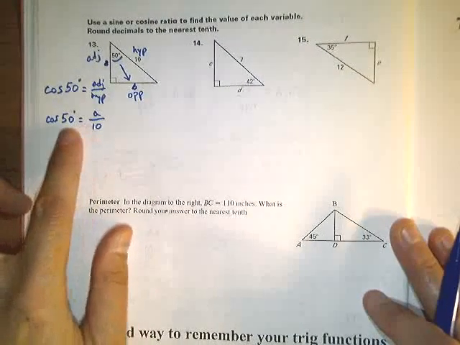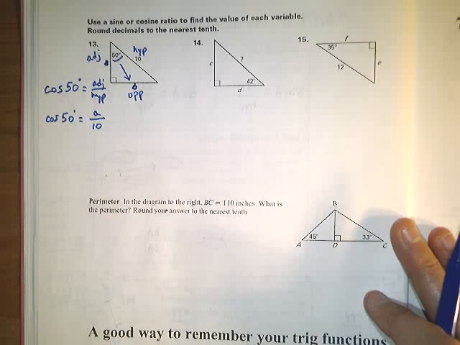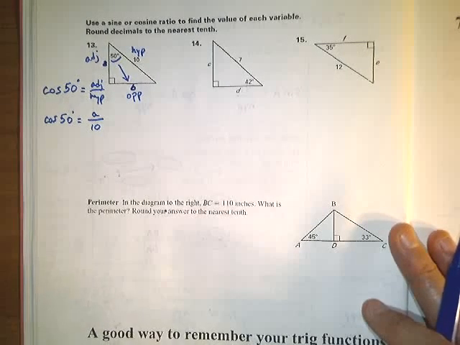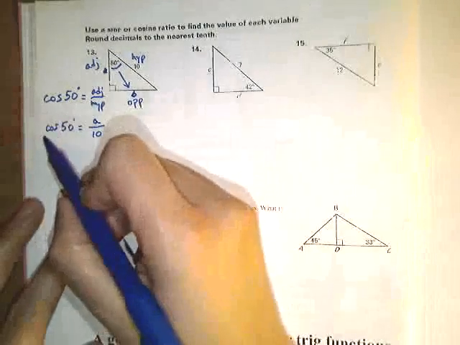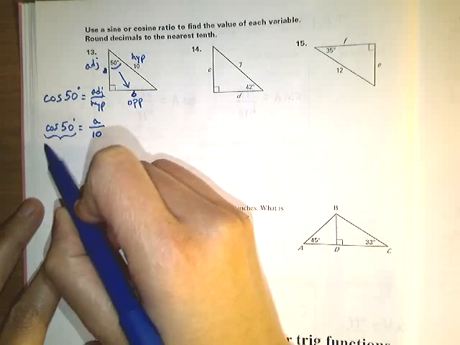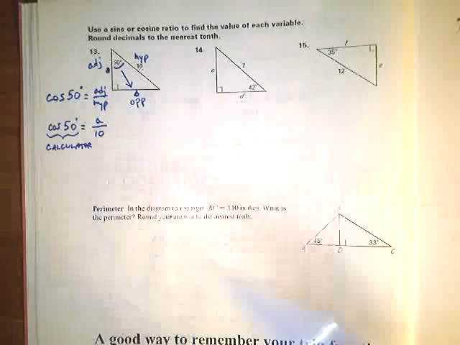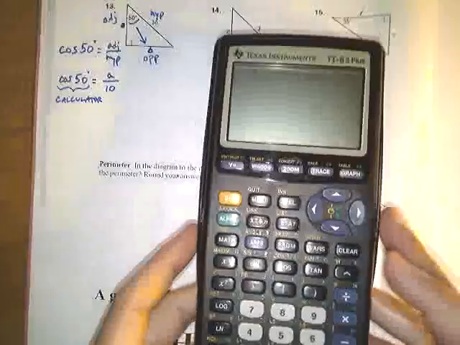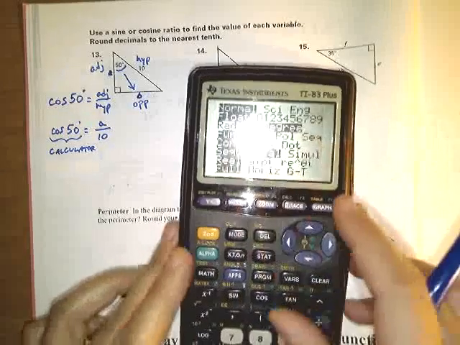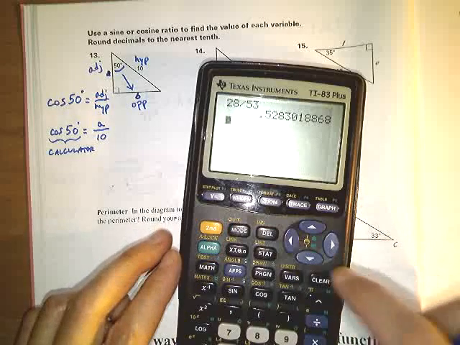This is an equation. It only has one thing that we don't know. So we can solve for that one thing. So just as we did with our tangent equations, we're going to grab our calculators and make sure that we are in degree mode. This is 50 degrees. Once we know that we're in degree mode, and every calculator is different, but on this one I would punch in mode, and then I would look to see that I'm actually in degrees. Yes, I am. So I can quit this screen.